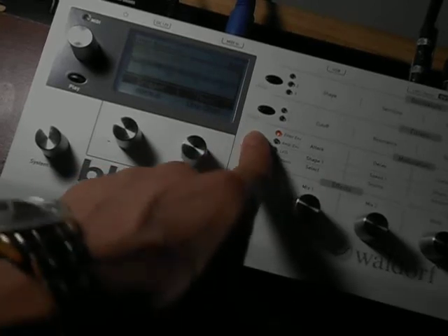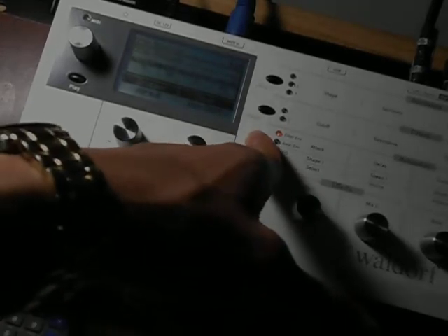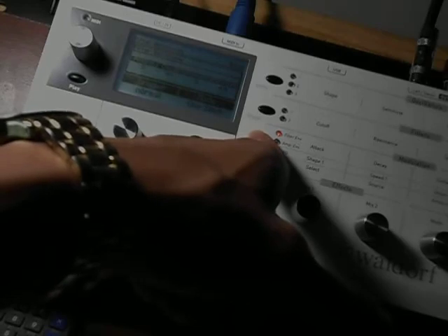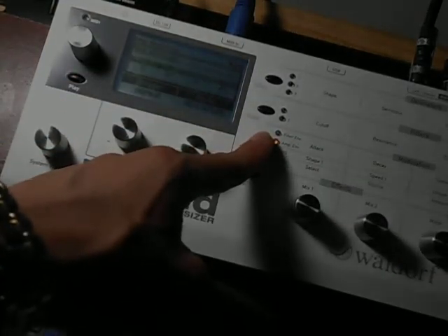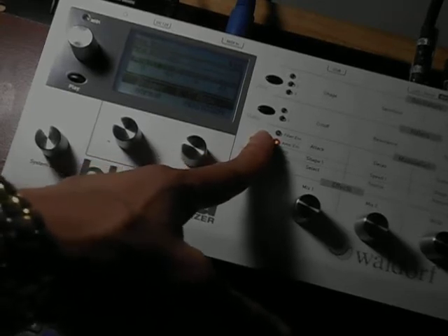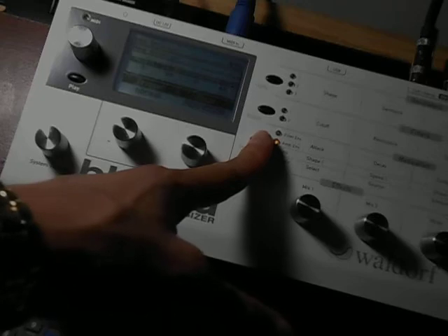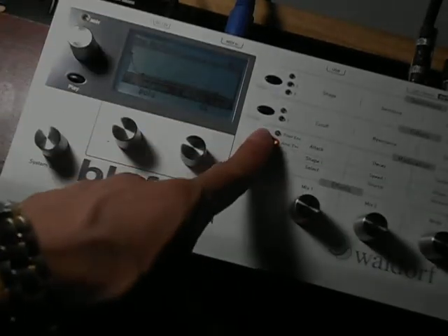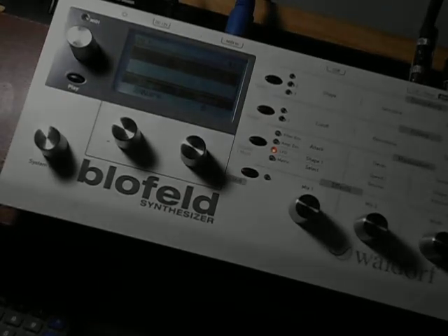It's set to 1 shot. Attack is 0. Decay 96. Sustain 0. Release 69. 96 attack level. Amplitude envelope, ADSR 2. Attack is 0. Decay 84. Sustain 0. Release 48. And attack level is 84. Okay? That's the dynamics for EP.